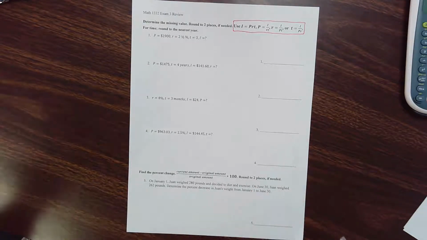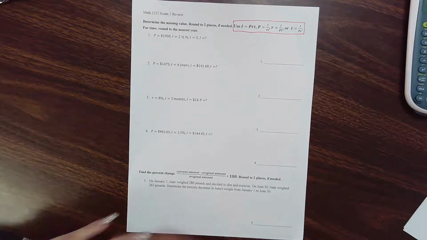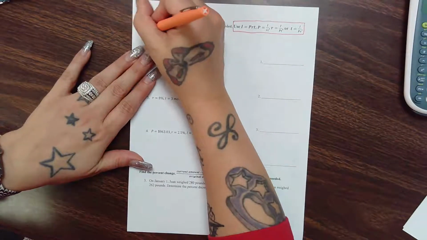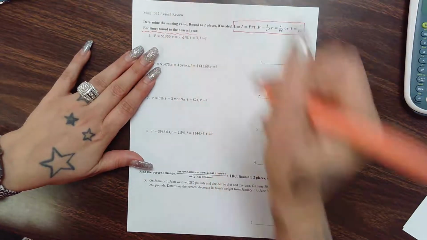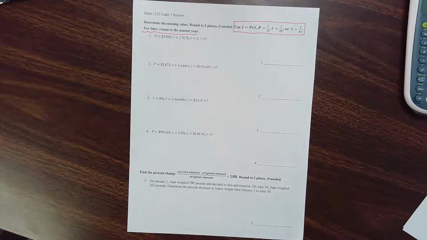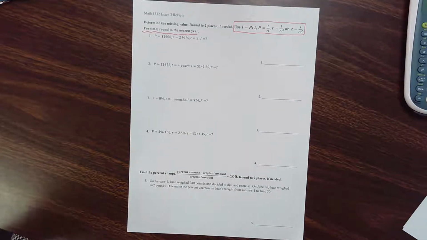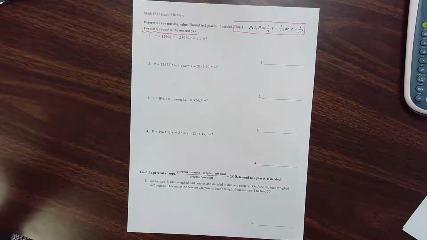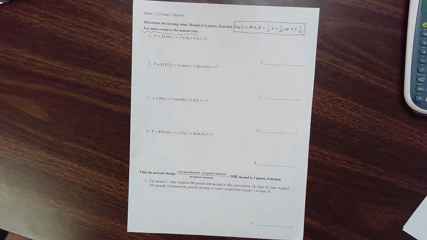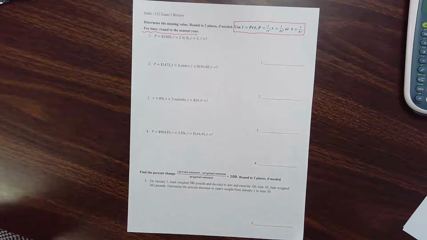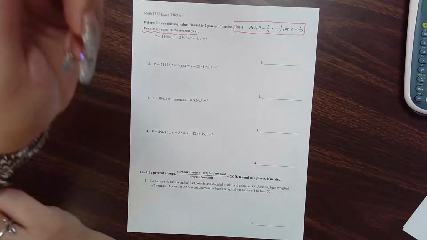Round if needed, right? Right here, if you notice, it says for time, round to the nearest year, okay? So pay attention to all of the dark, bolded directions, because they're going to tell you what formula to use, and how to round it, on every single problem. I even include the formulas on each problem so that there's no question. This is usually the highest scoring test, so my hope is that it stays that way, okay?